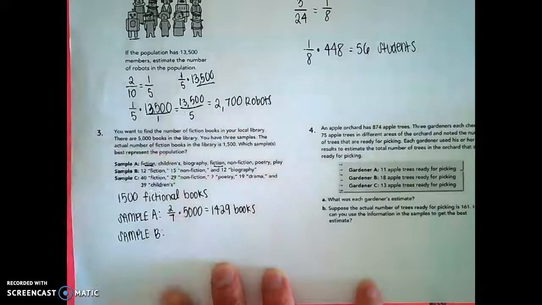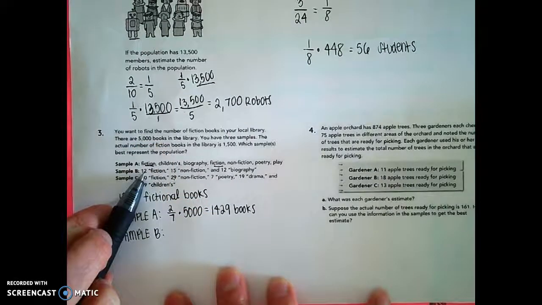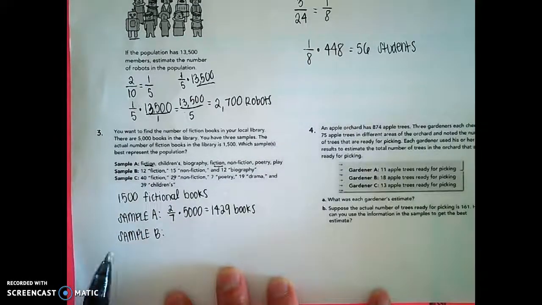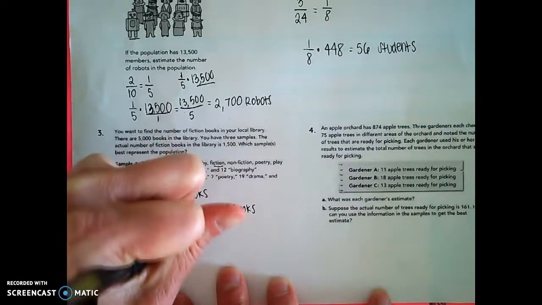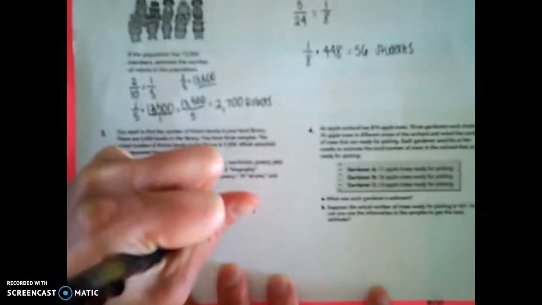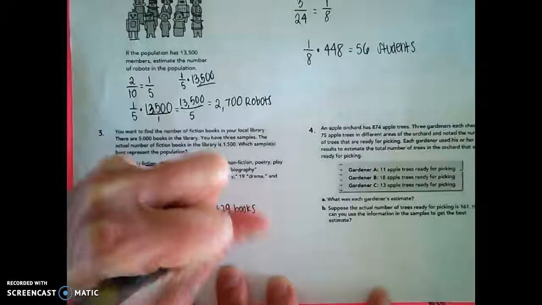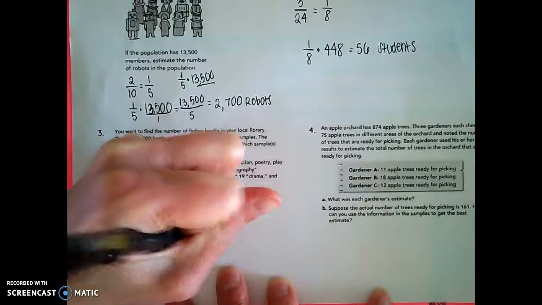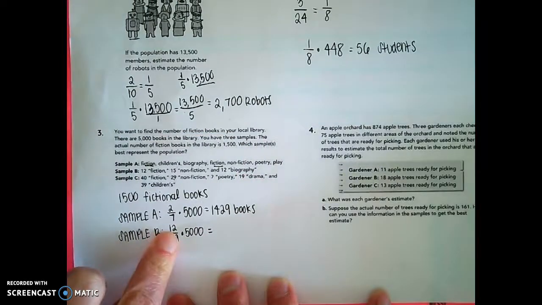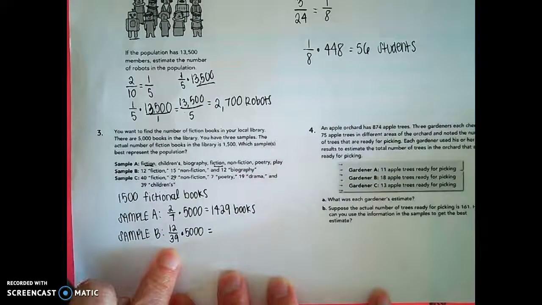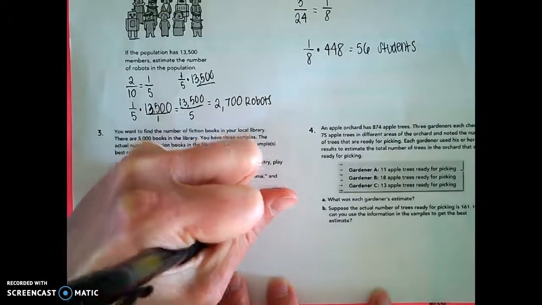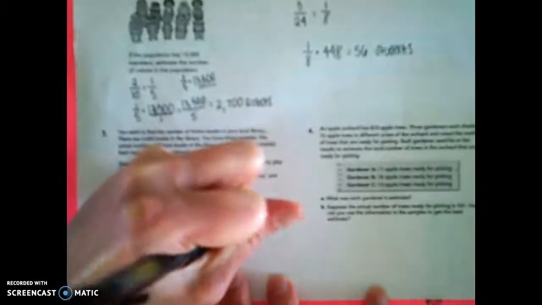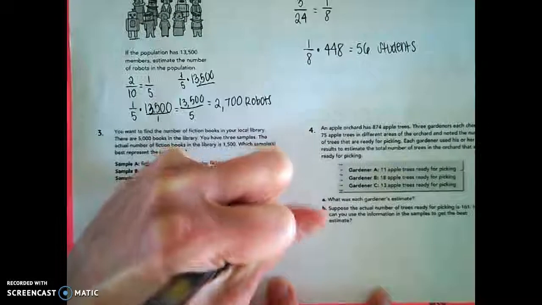Okay, let's do the same thing with sample B. So sample B, I have 12 fiction out of a total of 12 plus 15 plus 12, or 39 books. So 12 out of 39. And I'm going to multiply that by the total number of books. And again, I can take 12 times 5,000 divided by 39. And that'll give me about 1,539 books that are fiction.